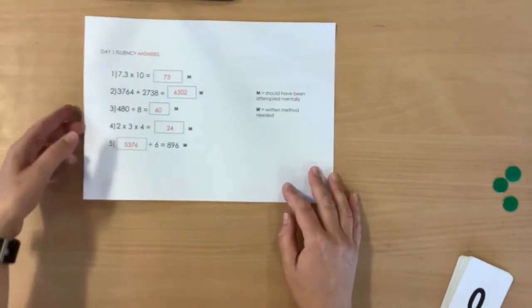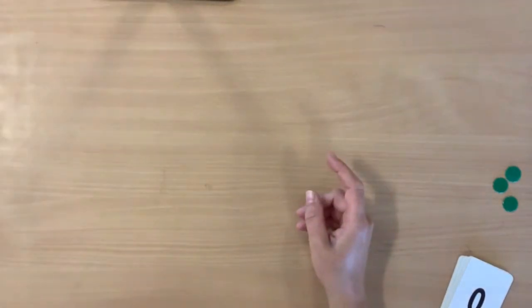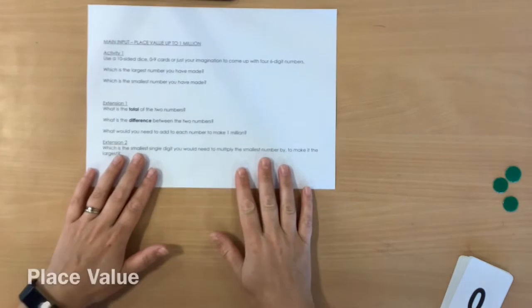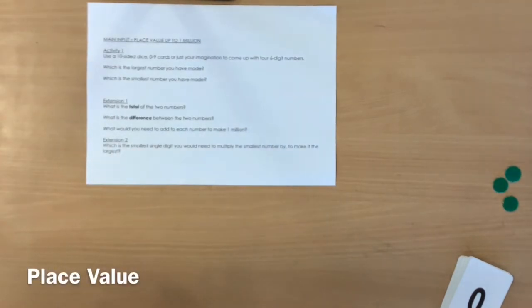Okay, so place value this week then. We're just going to do a few little activities together to work on our place value, and then I will show you your daily task at the end. So first of all, 3 activities we can do together.